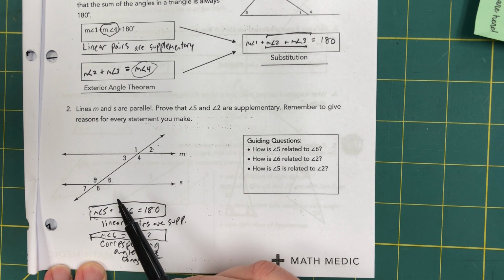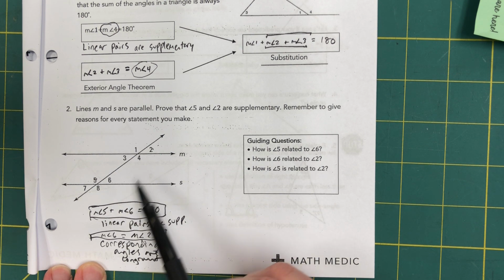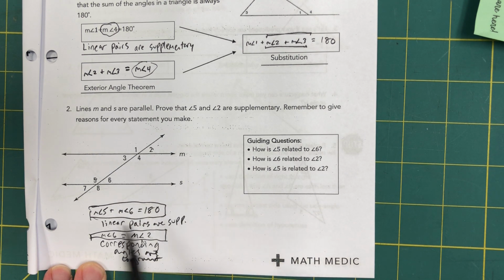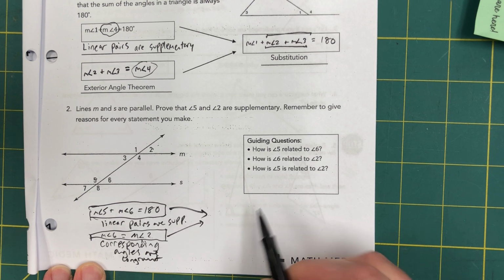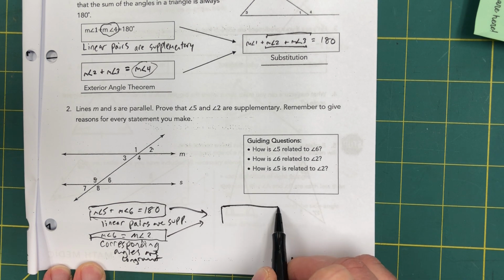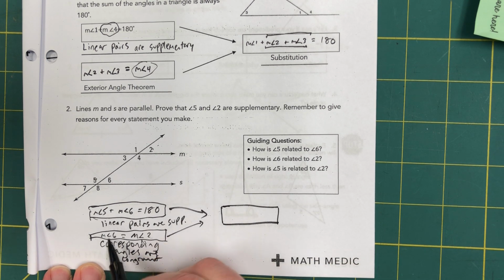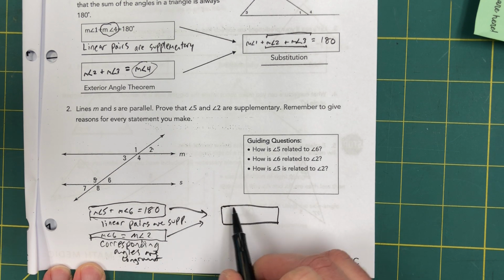So wait, so if 5 and 6 are 180 and 6 and 2 are equal, then we could say that instead of writing 5 plus 6, I could write 5 plus 2.